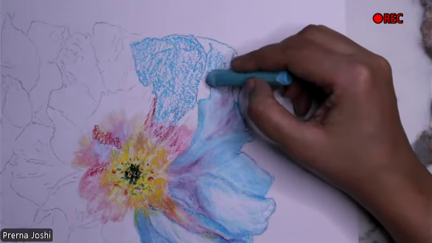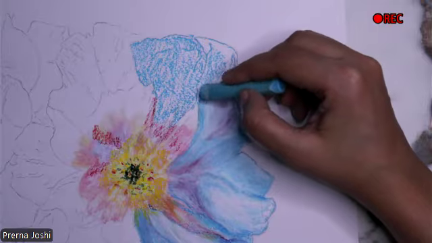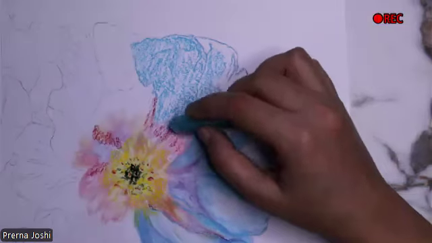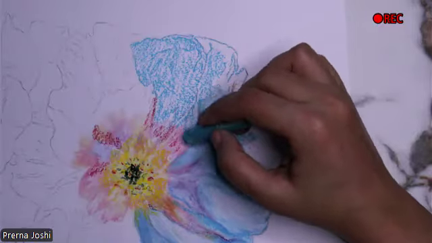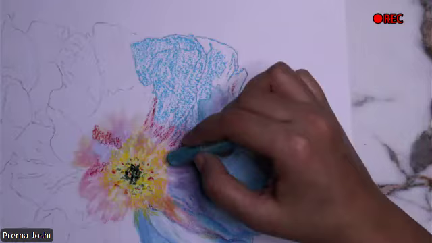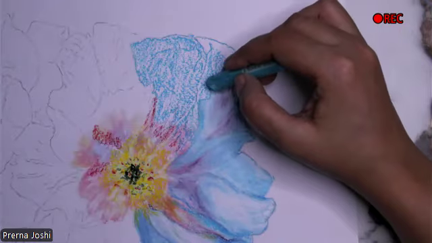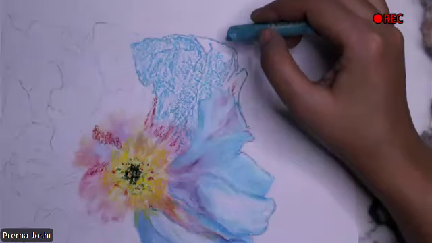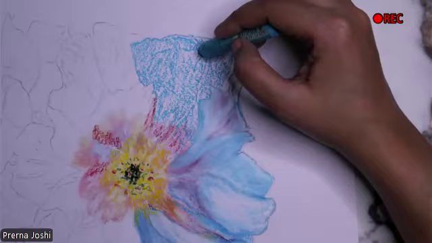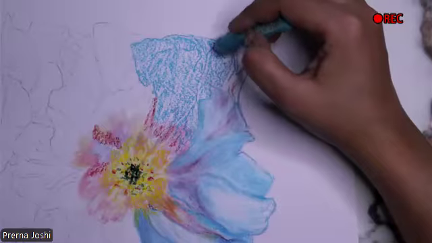And if you think your line drawings are not visible, you can again go on top and add the line drawing. So I'm just doing it with a light hand. See, still when I'm applying color on top, my line drawings are visible.